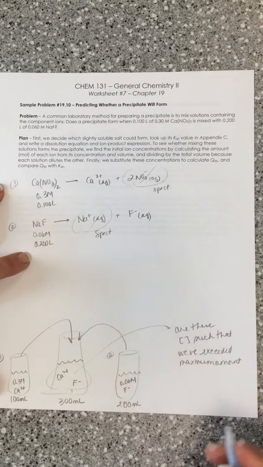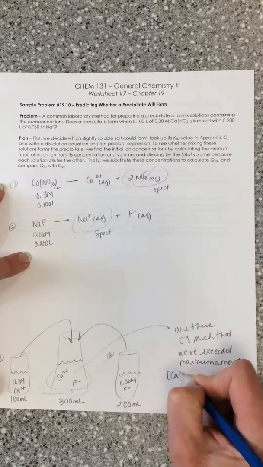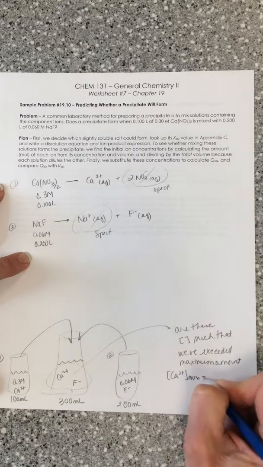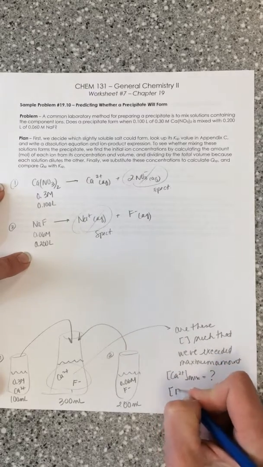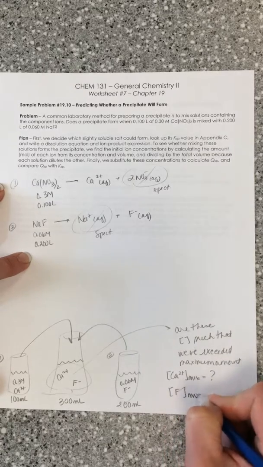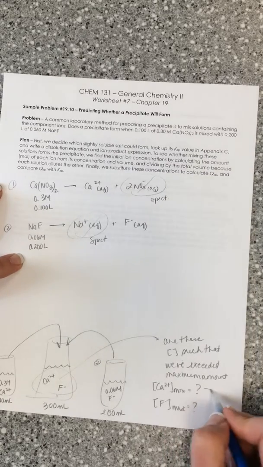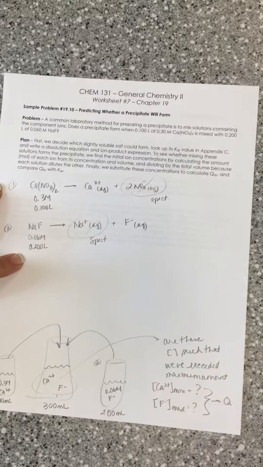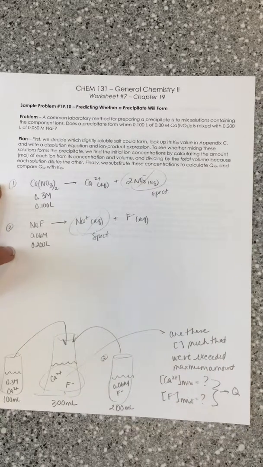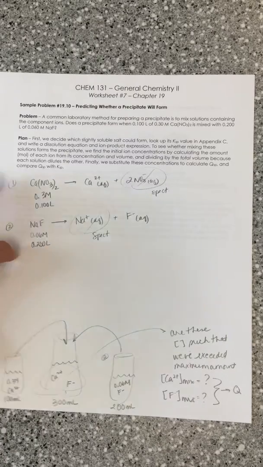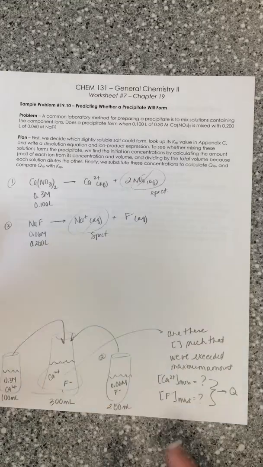So what we really need to do is find the concentration of calcium after we've mixed, and find the concentration of fluoride after we've mixed, and then use these to figure out Q. Where are we at? And we need to compare that to K. Where are we allowed to be? And ask, is Q greater than K or is Q less than K?